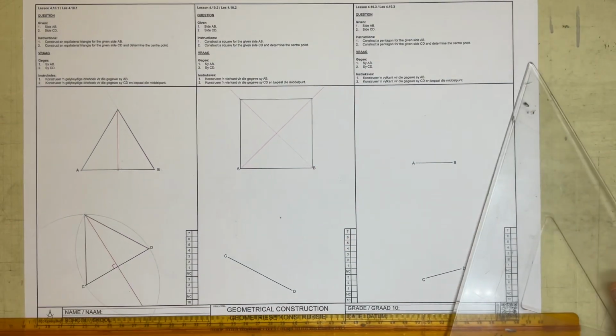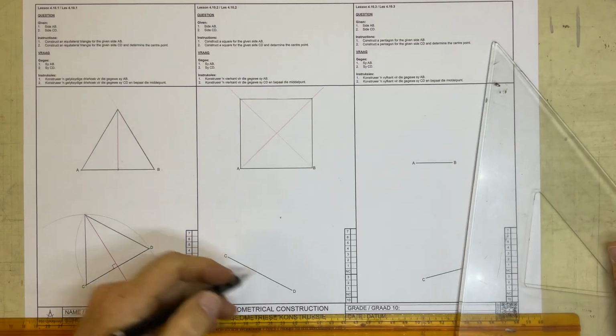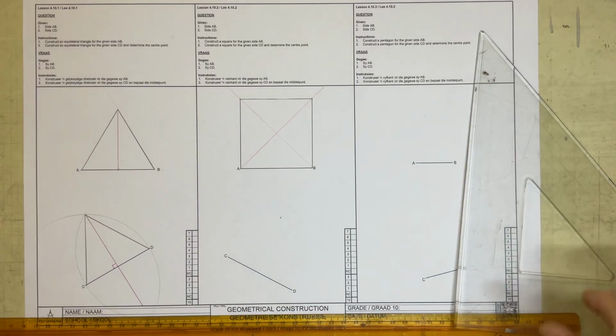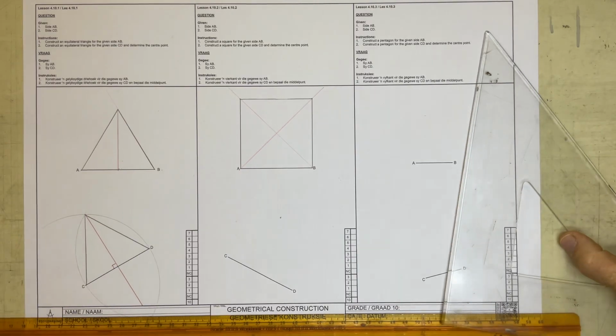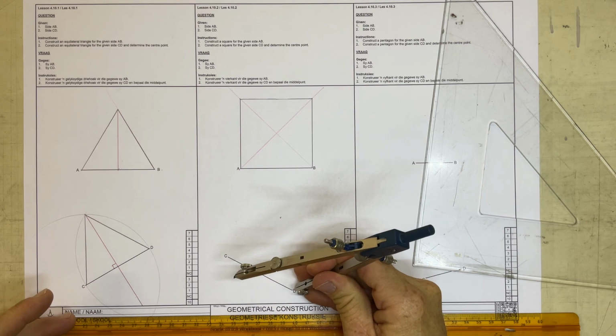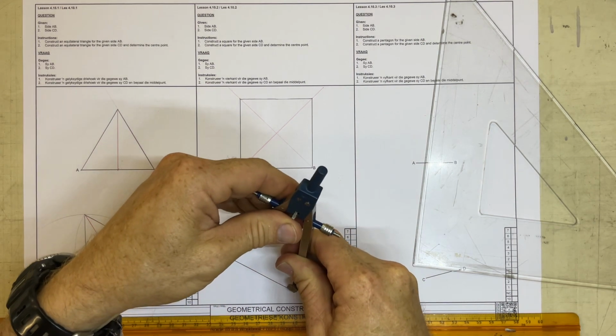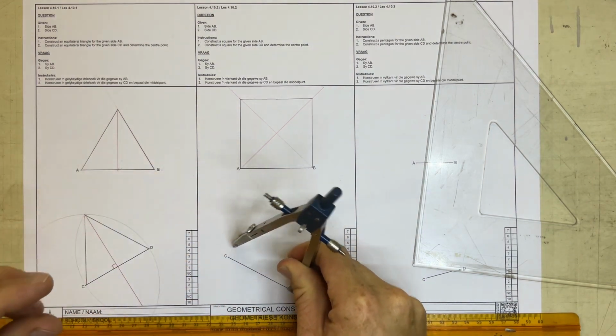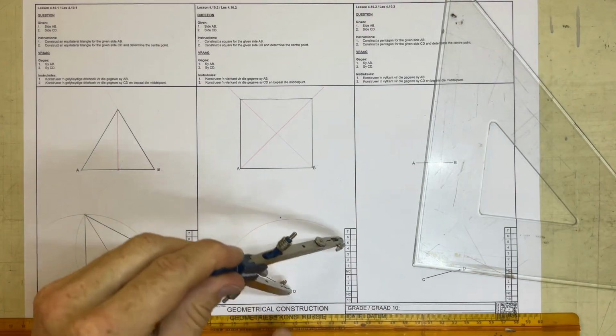Right, this one is a little bit more tricky because it's at a funny angle here. So how do I go about doing that? What I would suggest you do is, first of all, draw some arcs going from D, coming around like that.